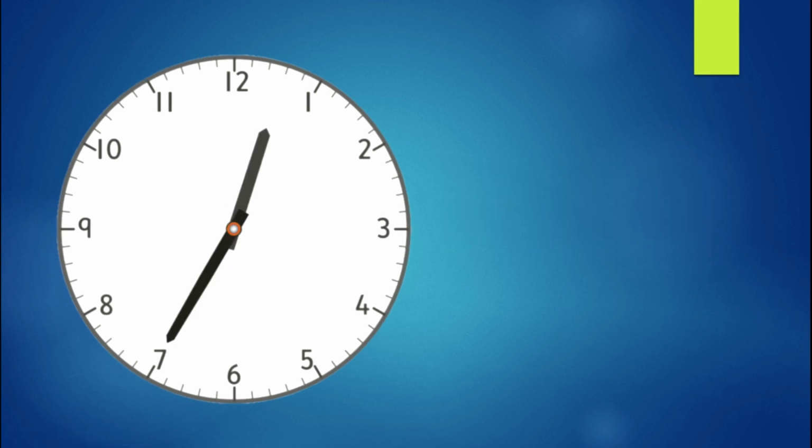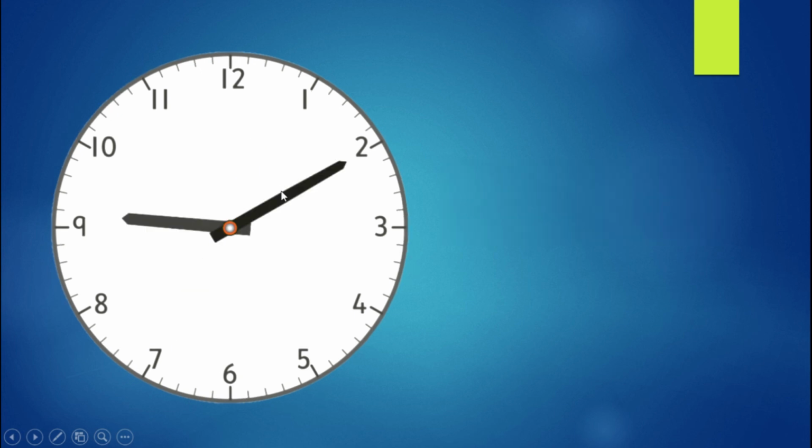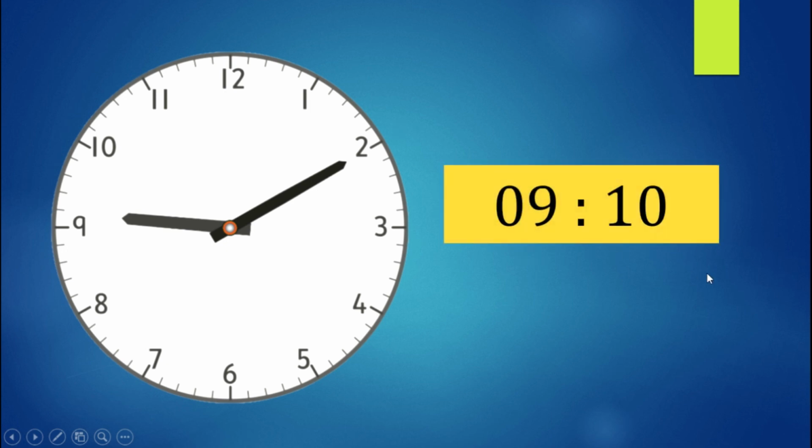What time is it? Look at the hour. Not yet at 1, so it is still at 12. 12. Let's count the minute. 5, 10, 15, 20, 25, 30, 35. This is 12:35. What time is it? Look at the hour. After 9, count the minute. 5, 10. 9:10. This is how you write 9:10.